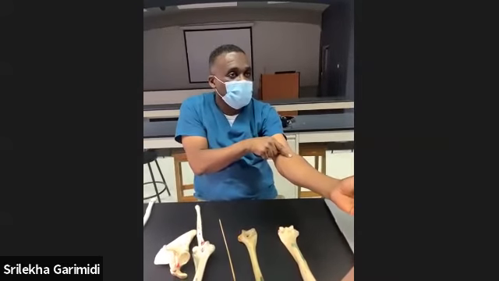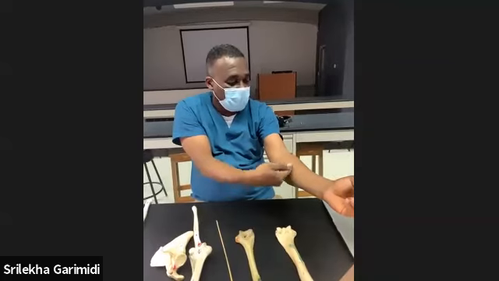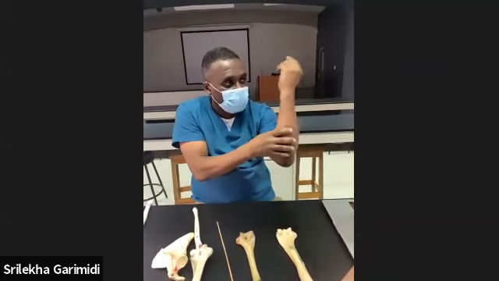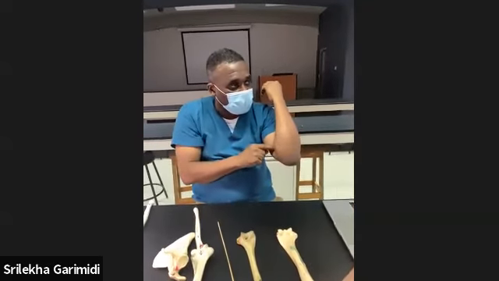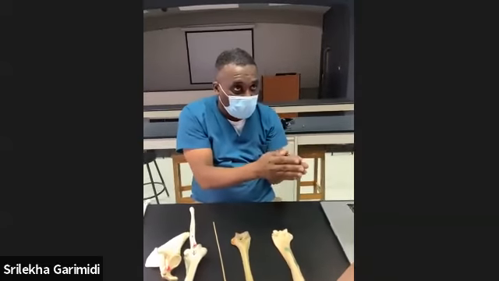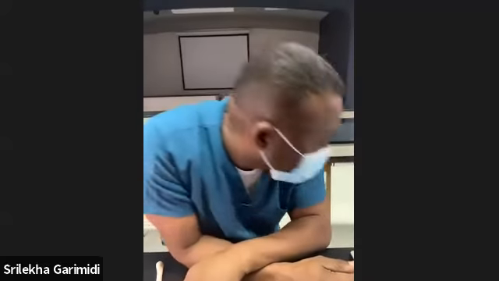What can this muscle do? When the muscle contracts, the force is going this way, so it pulls up the forearm and flexes the elbow. And as I told you, in my humble opinion, brachialis is the most powerful flexor of the elbow. Someone is asking you to repeat.